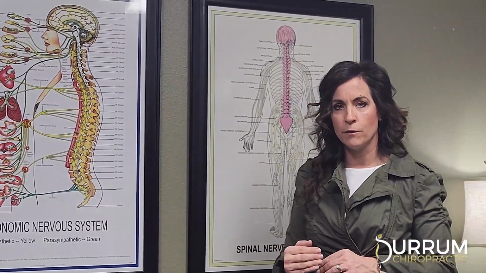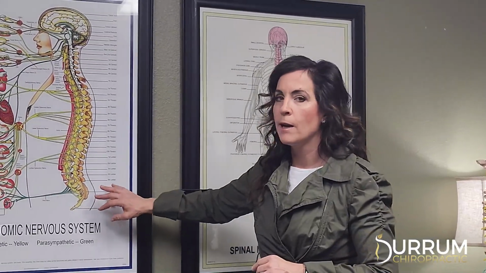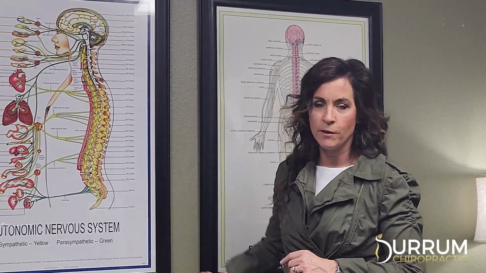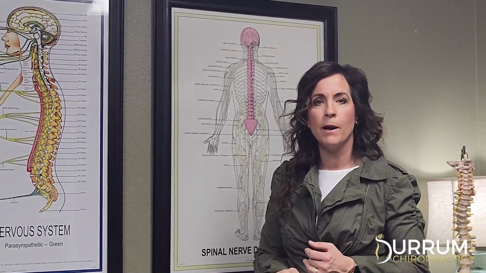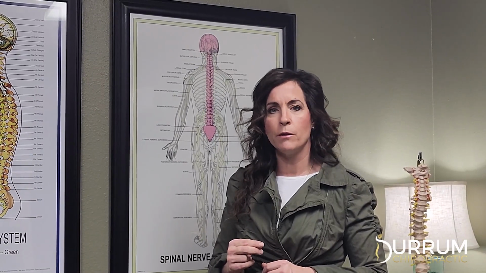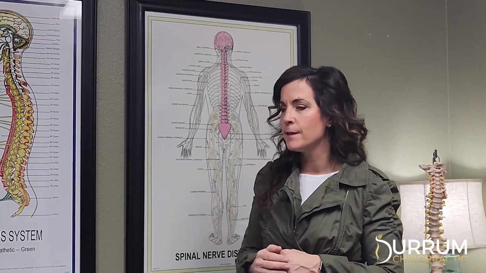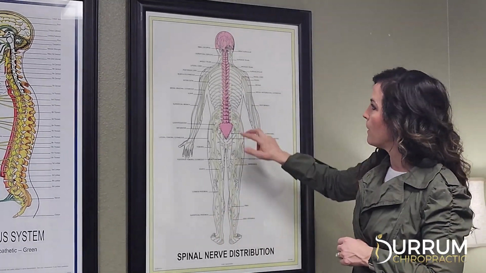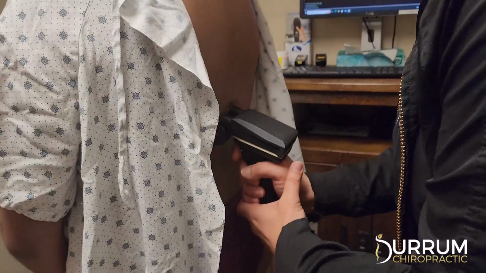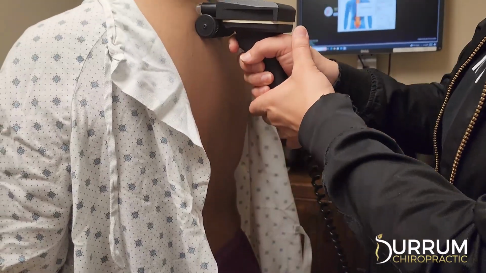So we need to have a way and a tool to be able to test your nerve system to know primarily how are these nerves functioning. So for that we do spinal scans. We do two different sets of spinal scans. The first one that we do is called a thermography scan. And this scan rolls up your back and it's actually measuring and testing the temperature of the spinal cord and the nerves directly beside your spinal cord.